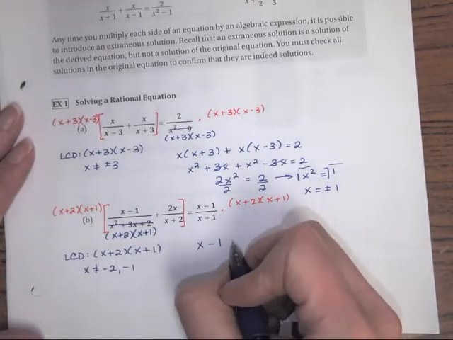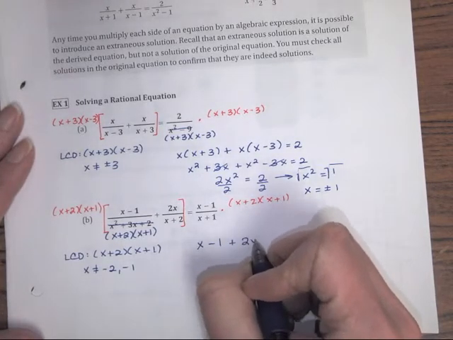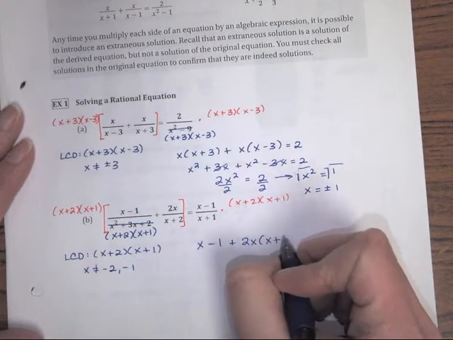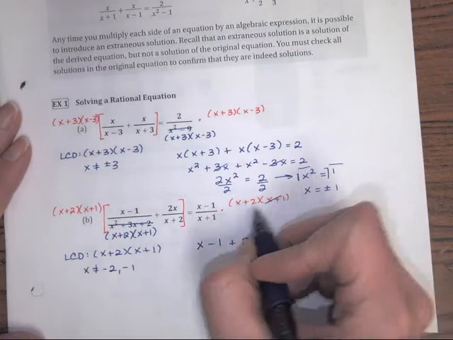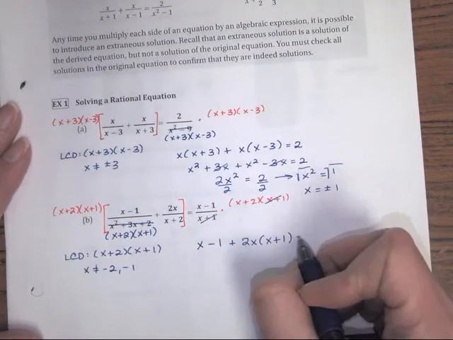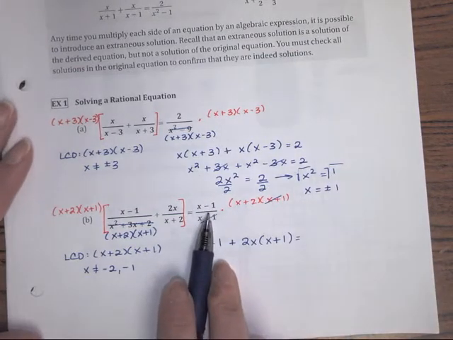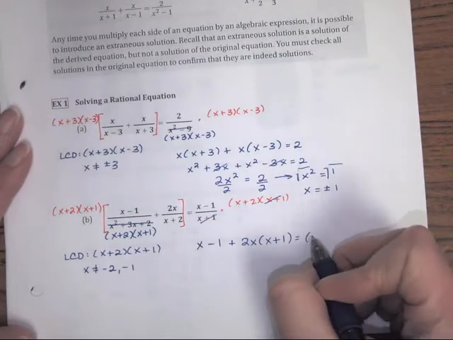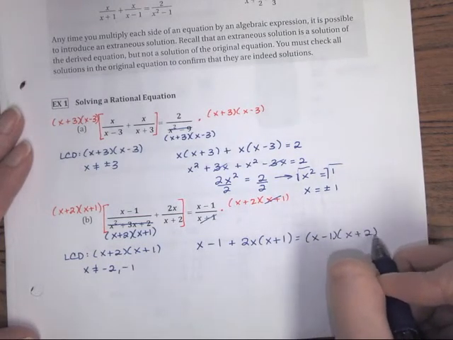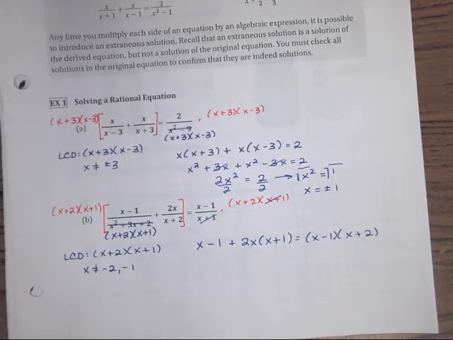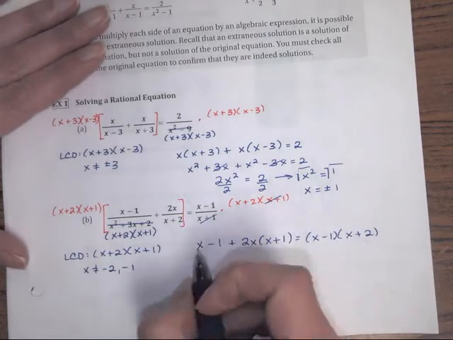And so I'm going to have plus 2x times x plus 1. And then over here, the x plus 1's will cancel. And I actually am going to have to FOIL what's left of this, right? This is going to be x minus 1, x plus 2. All right, and that'll be my next step there. So let's go ahead and distribute and FOIL.